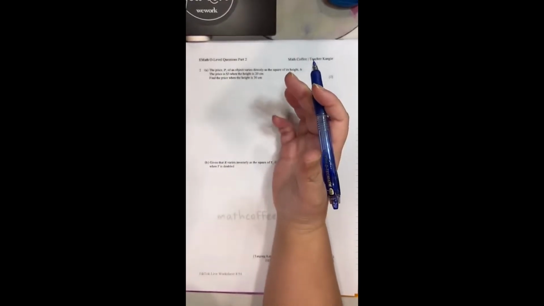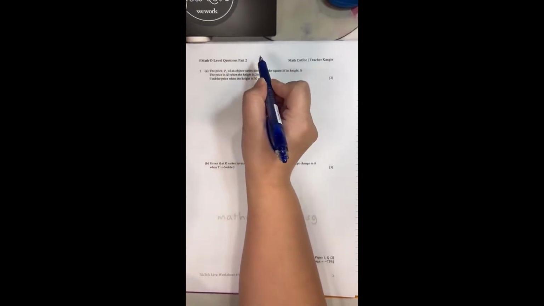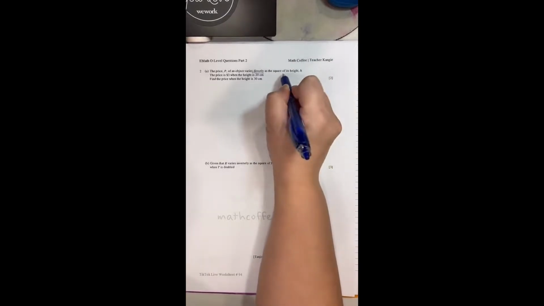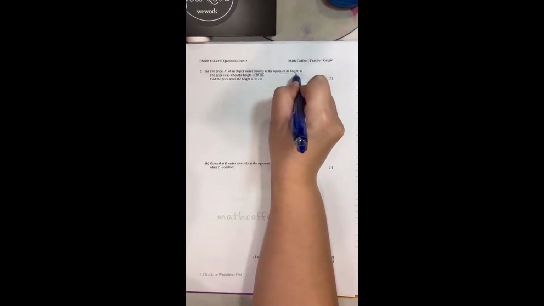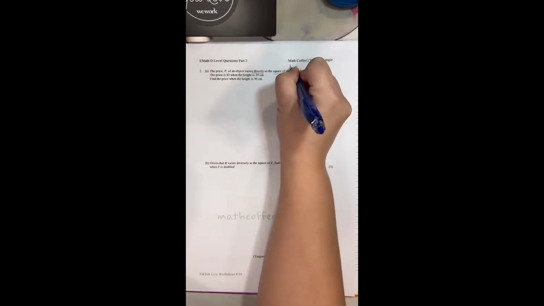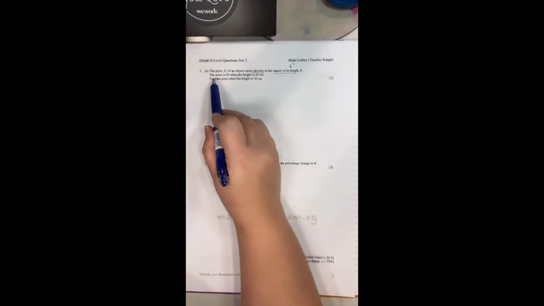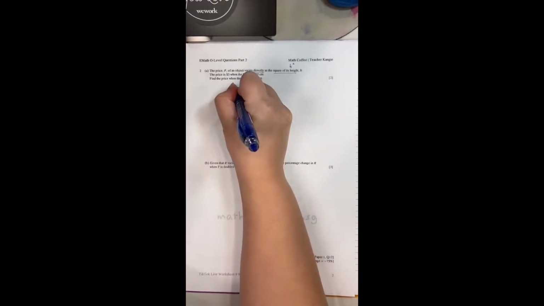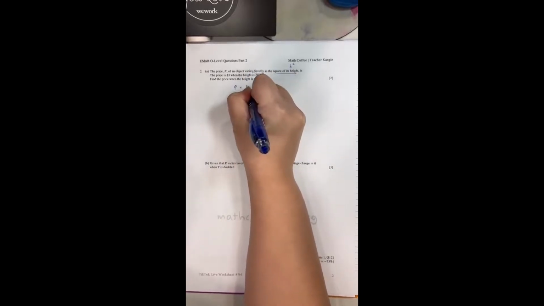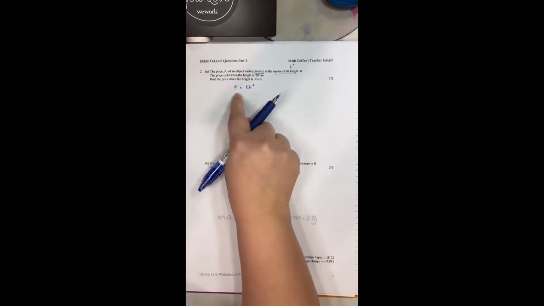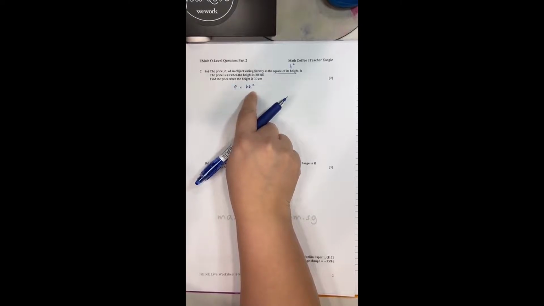So this kind is the direct and inverse proportion topic. Always highlight. First, you need to know whether it is direct or inverse. Next, you need to know what it varies with. This is the square of height, so it's actually h to the power of 2. Then you need to form the equation. So it will be P equals KH squared. This will be your formula, which is not complete because you need to find out what your K is.